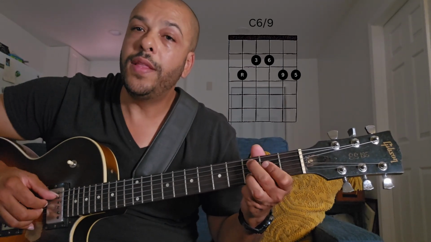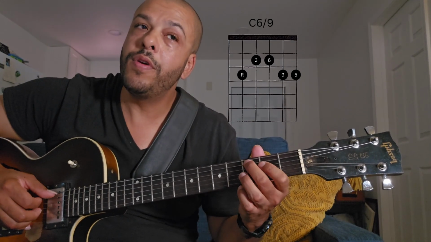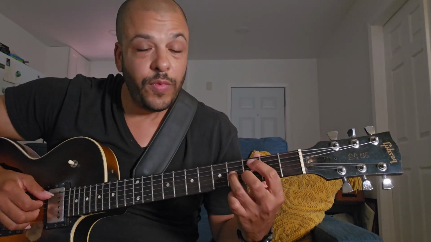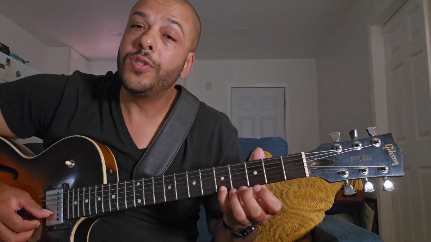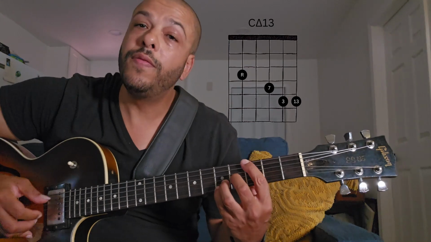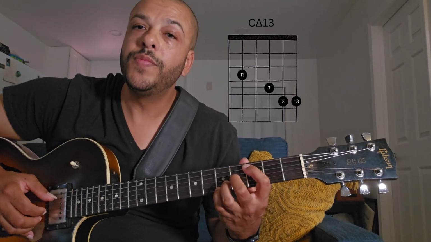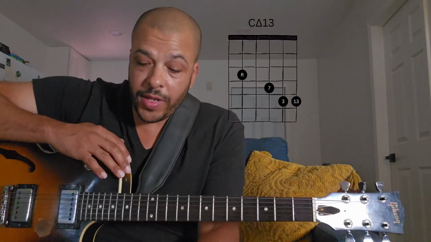That's what we call a 6-9 chord because it's got the 6 instead of the 7th, and it's also got the 9th. Root, 3rd, 6, 9. 6-9 chord. That A is also up here on the 1st string, so we can have our major 13 chord. Make sense?